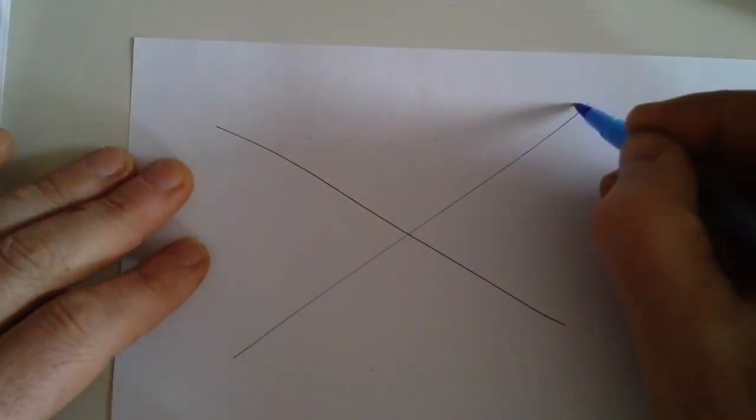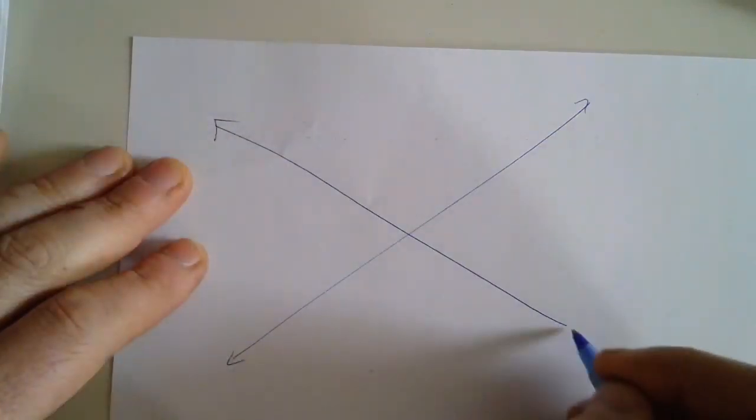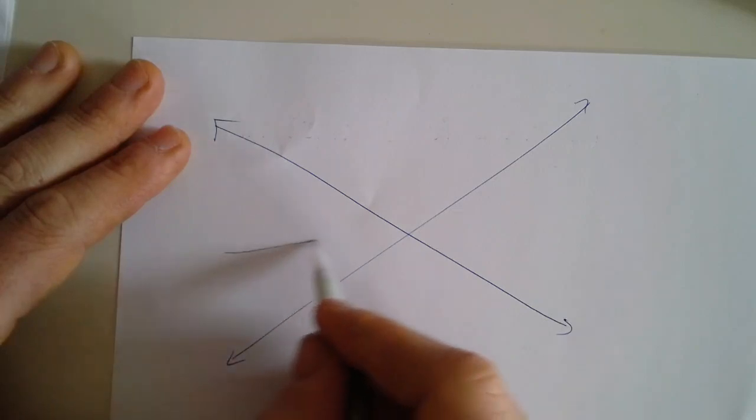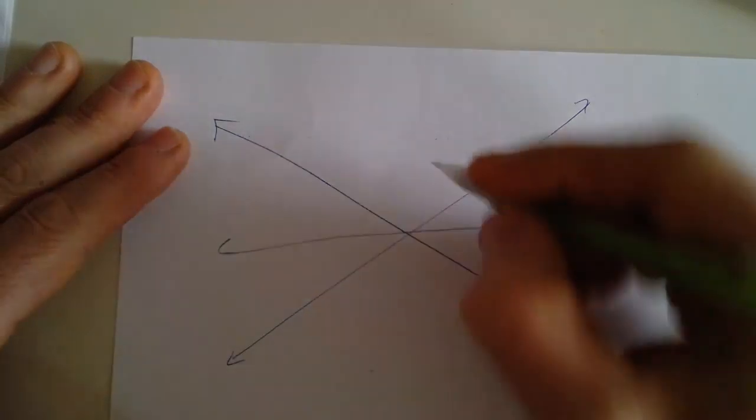So those are a couple examples. Now, one other application that we'd have right here: let's say we have two intersecting lines, and I want the equations of the angle bisectors. Where would our angle bisectors be? Right here and right here.